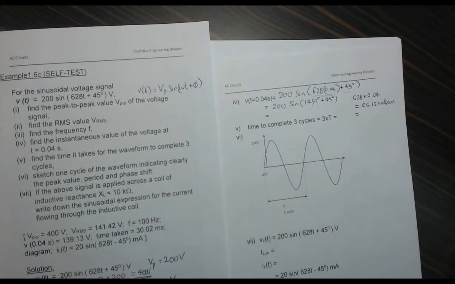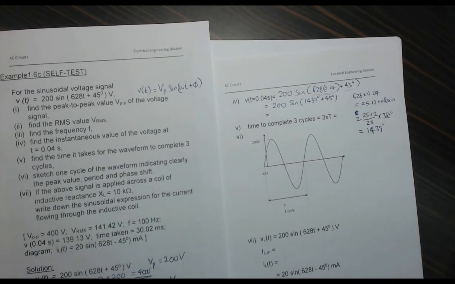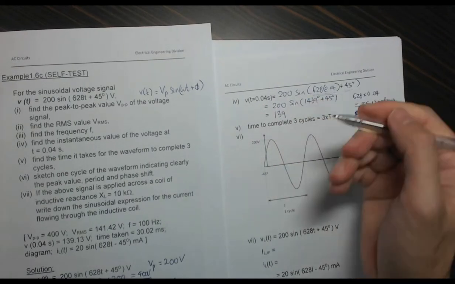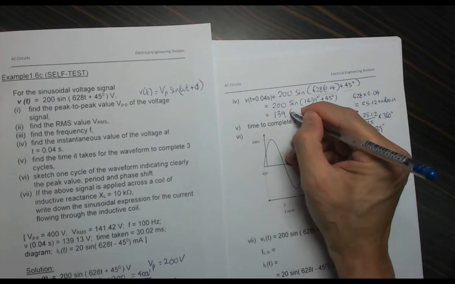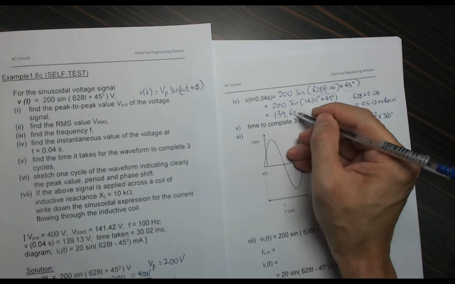So that will give me 1439 plus 45 degrees. Looks like a very big number. I take the sine of it and multiply it by 200. This gives me a voltage of 139.608 volt.